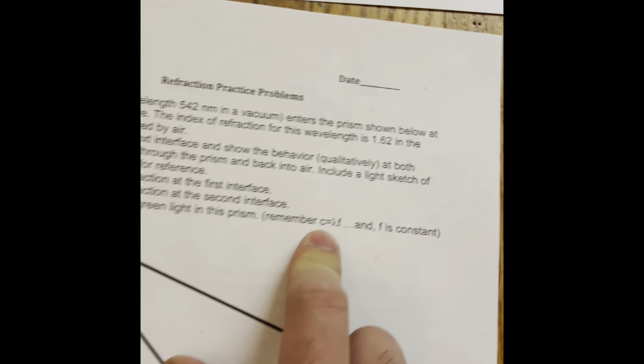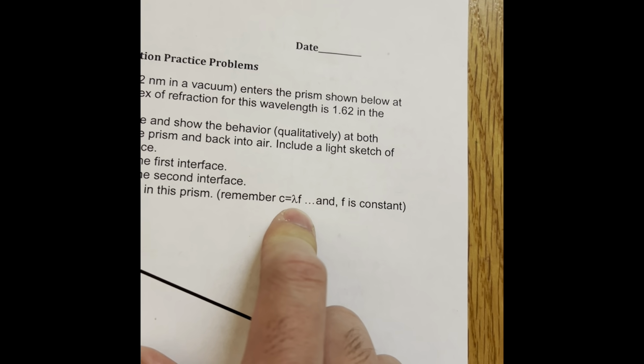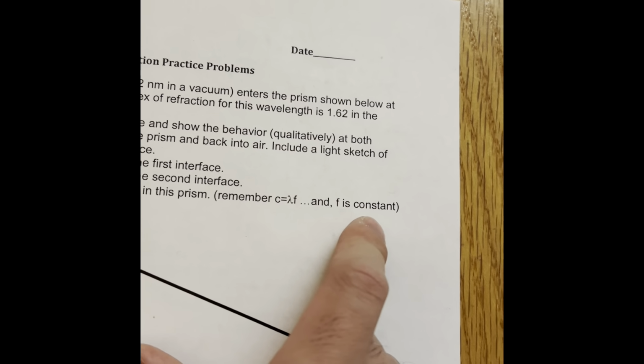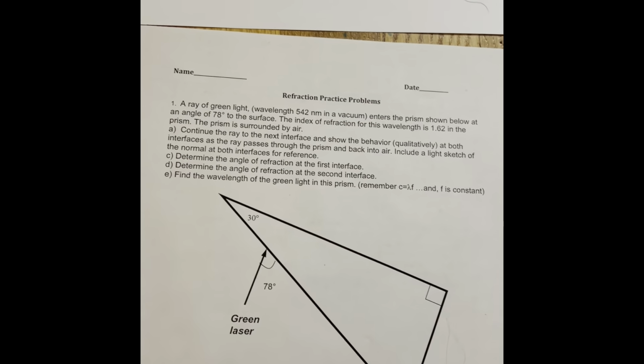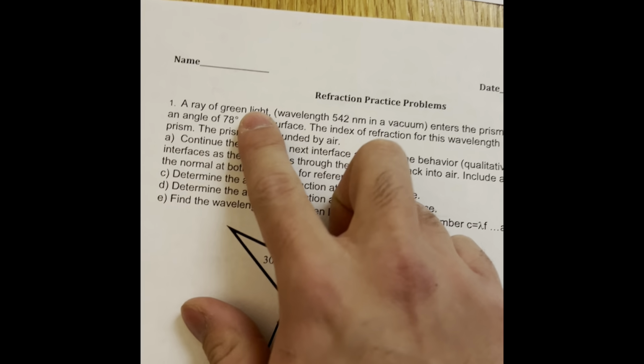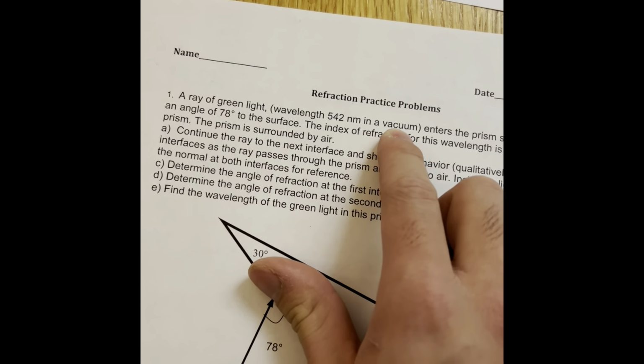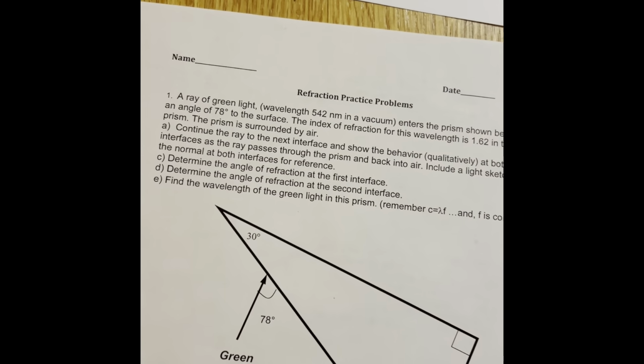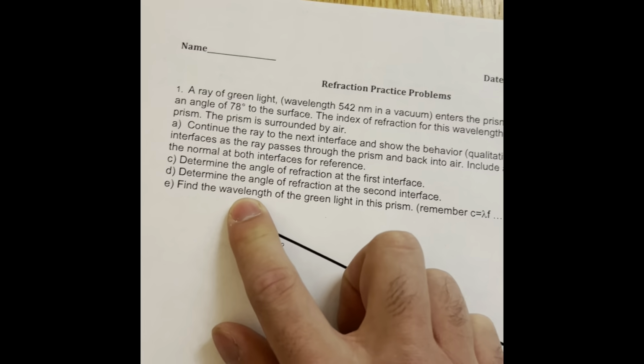Remember, c equals wavelength times frequency, and the frequency is a constant. c is the symbol we use for the speed of light. So here's what we're trying to do for E. The prism shown right over here is in the air, but we also said the ray of green light is in a vacuum. So what we're trying to do is find the wavelength of the green light in nanometers.